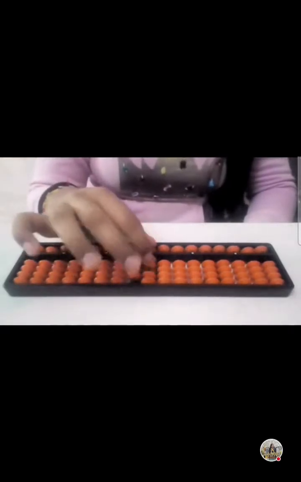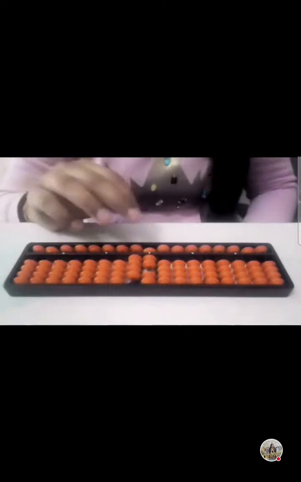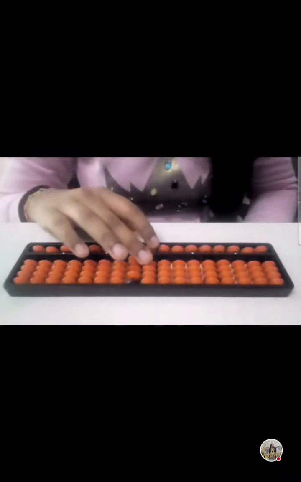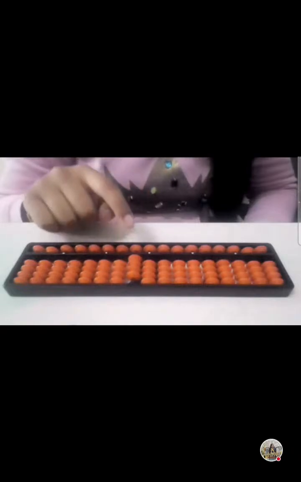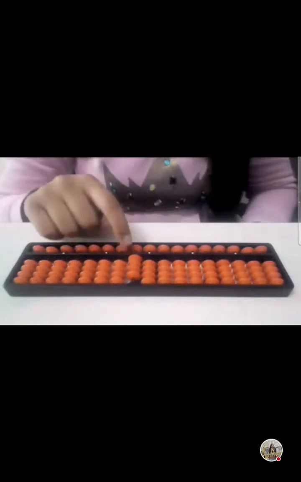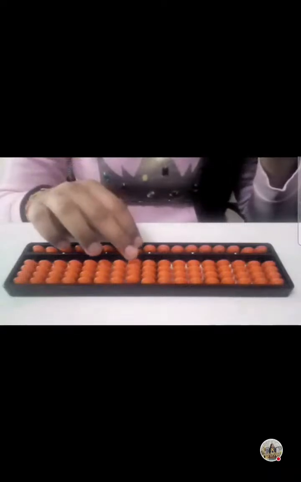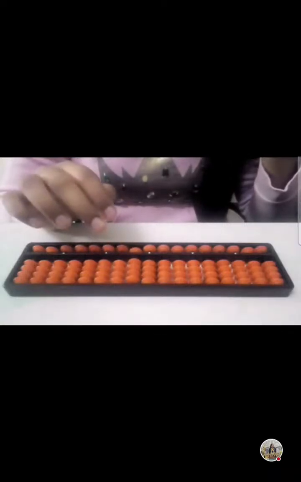In 47, if I have to add 3, how will I do that? Minus 7 plus 10, our answer will be 50.